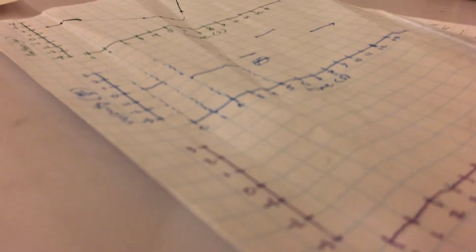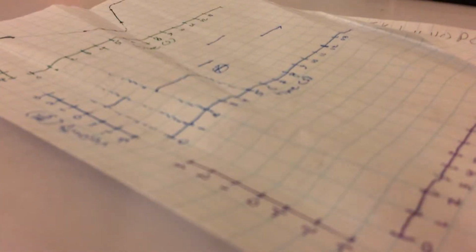Okay, so now we'll focus on the in-between points.